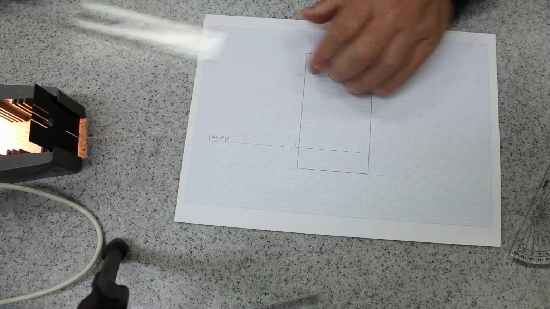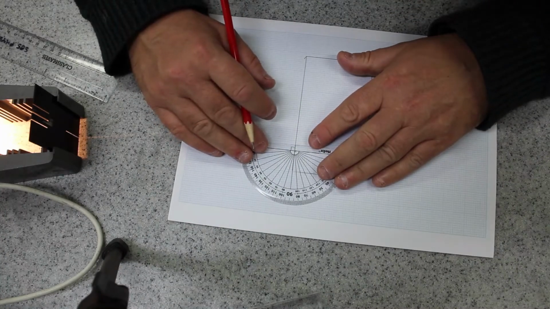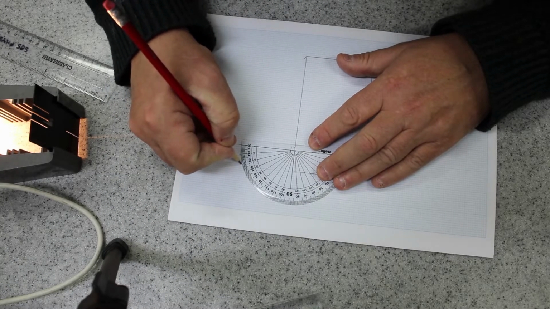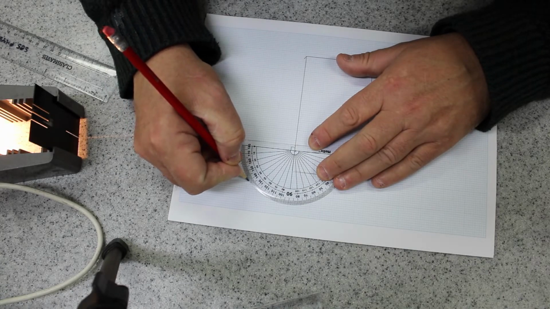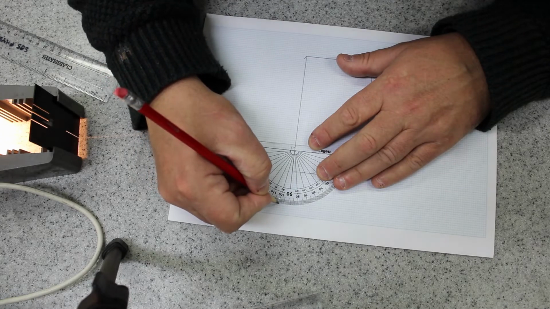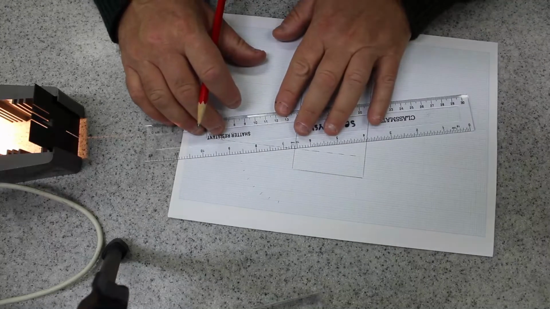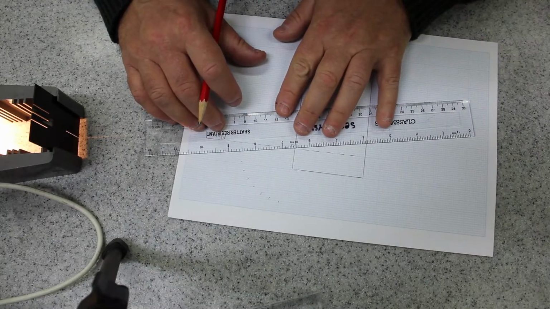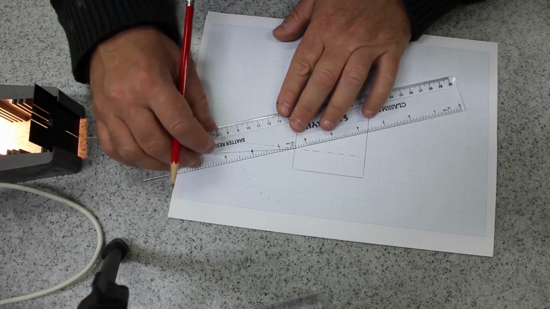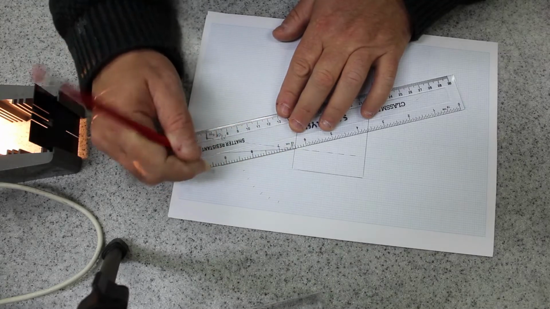Now what I'm going to do is draw in, like I did before, the incident rays. So I need to first of all measure the angles in. So we have 10, 20, 30, 40, 50, 60, 70, 80. And now I'm just going to draw in some lines because I'm going to use these to send the rays of light in so I can get the angles accurate.